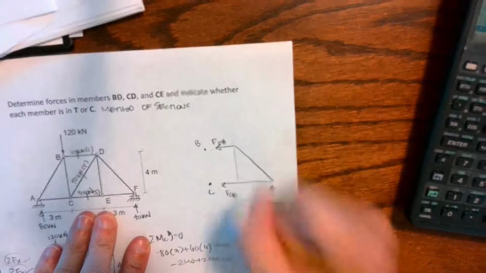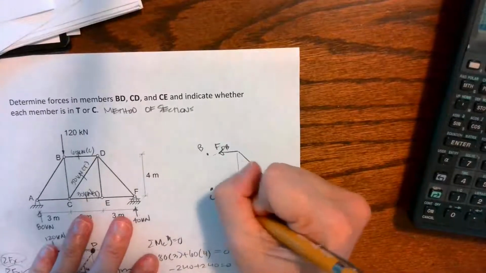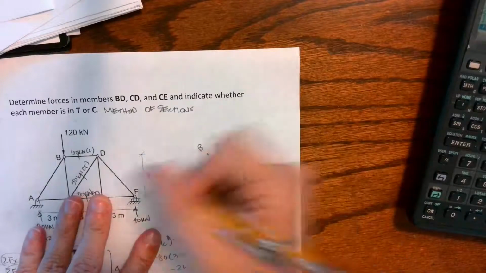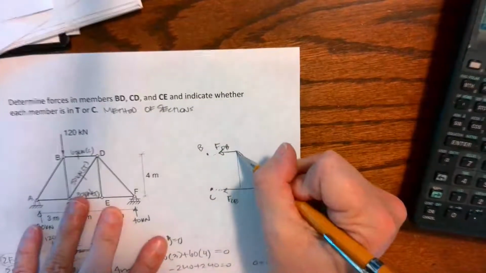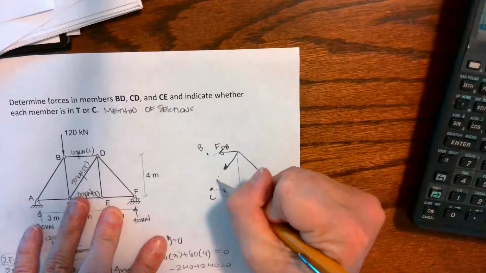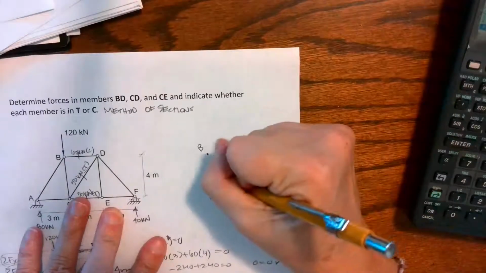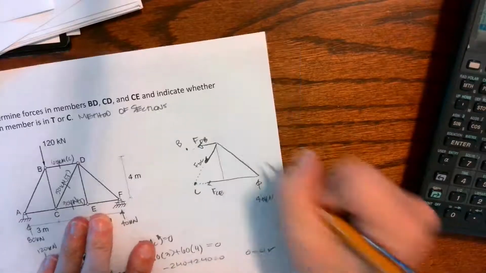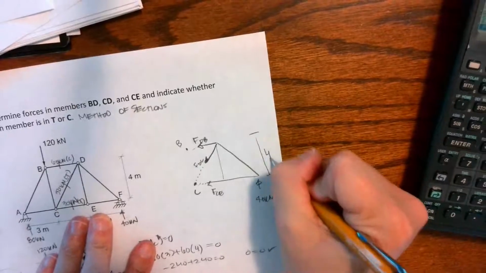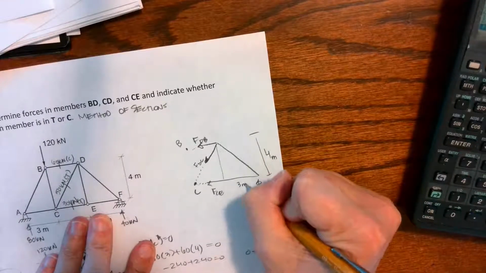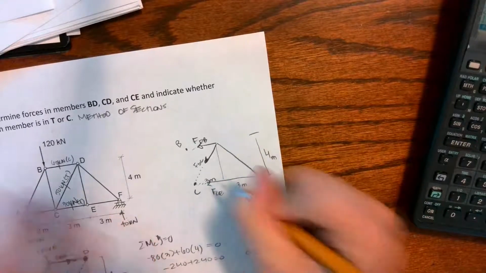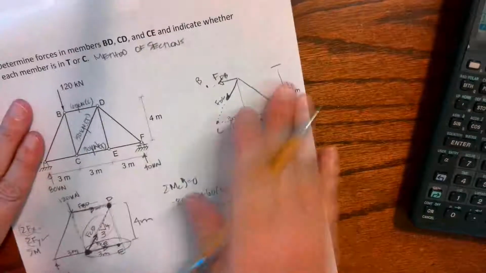It is going to C. I have the force here that's going from D to C, force DC. My height is 4 meters, and I have a panel that's 3 meters and a panel that's 3 meters. So this would be the right side.